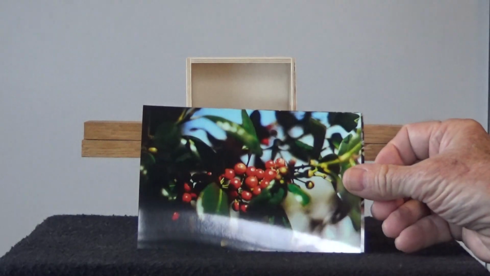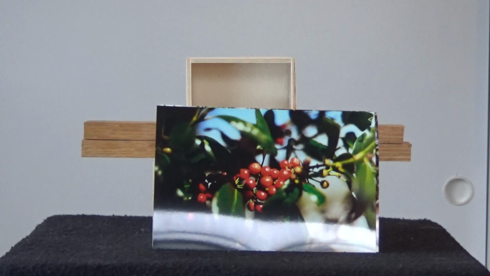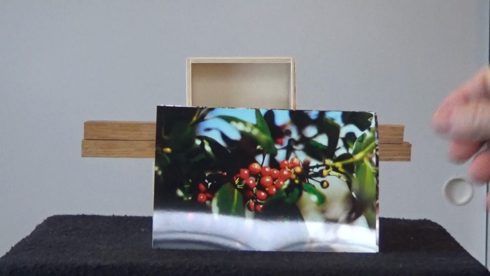This is a Nikon of those red berries and the green leaves, and somehow I got a whole bunch of background to vanish. Got sky in there, and I really like the way this picture came out. And then I have 4 Contax pictures also.